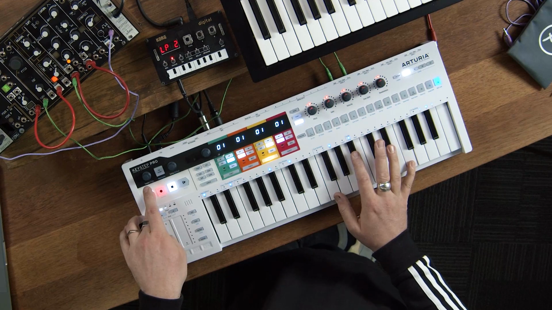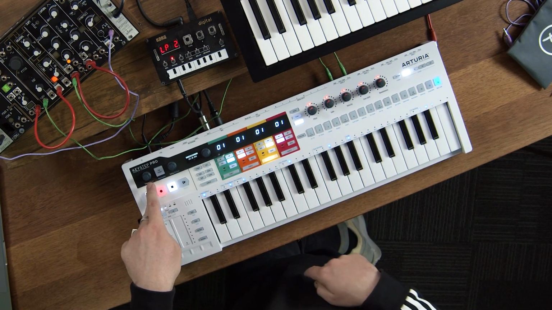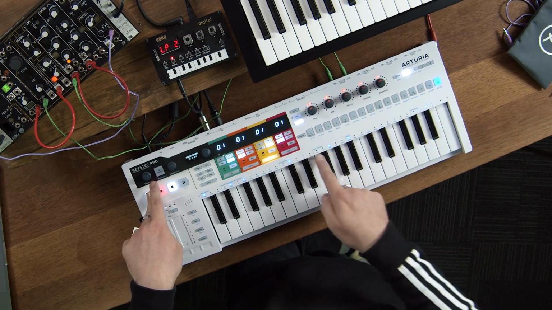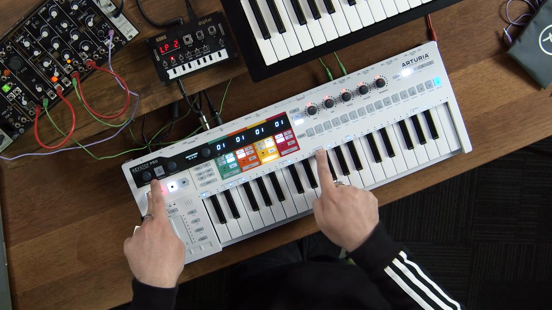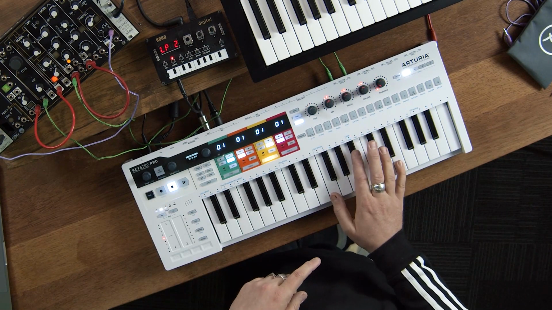If I hold shift, I can change my arpeggiator pattern, so I can switch it to, say, down, and change the arpeggiation rate or time division to any of these four different arpeggiators, and you can assign the scale and all that kind of thing as well.